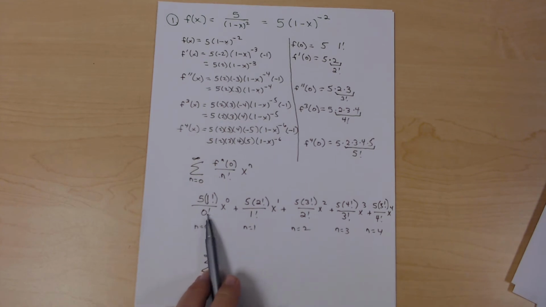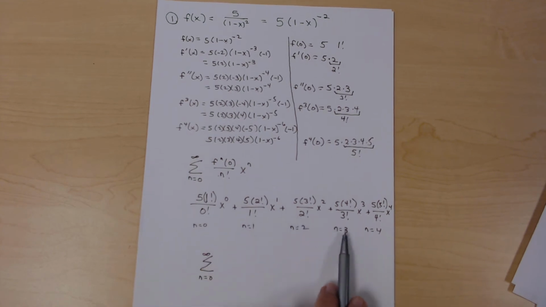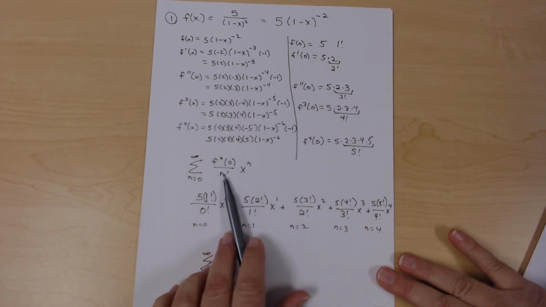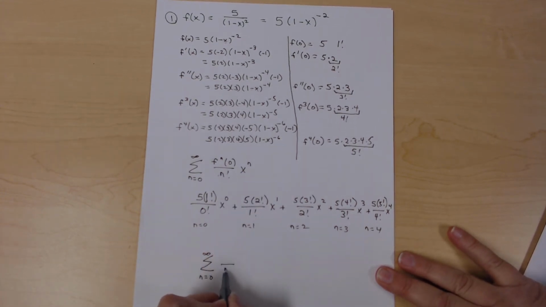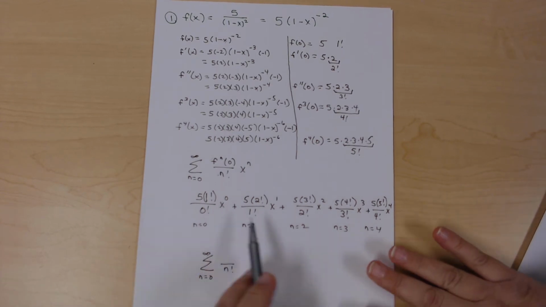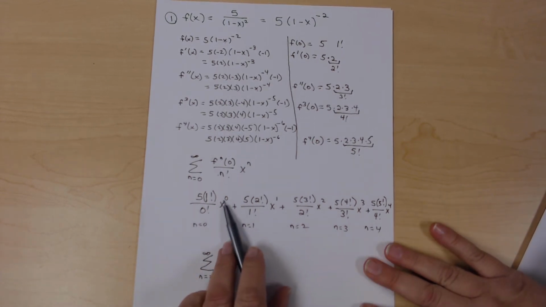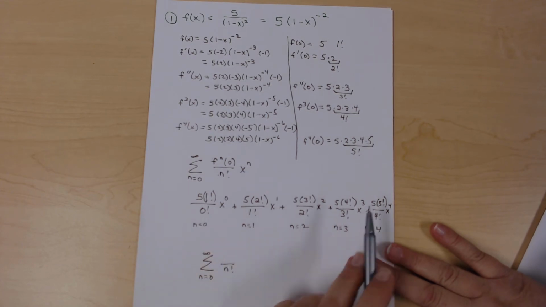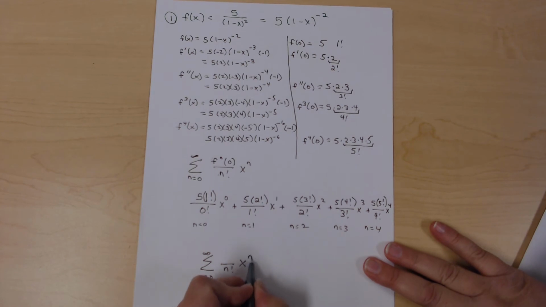My n is 0, 1, 2, 3, 4. So this matches nicely. So this is going to stay n factorial, which, if stuff doesn't cancel out, is usually the case. And same thing here. These numbers match exactly, 0, 1, 2, 3. So that's going to stay x to the n.